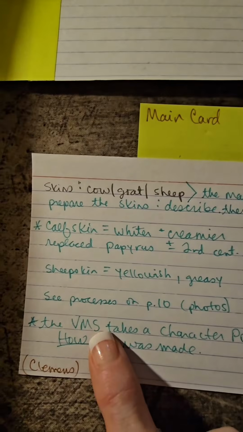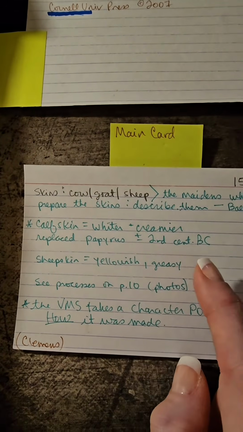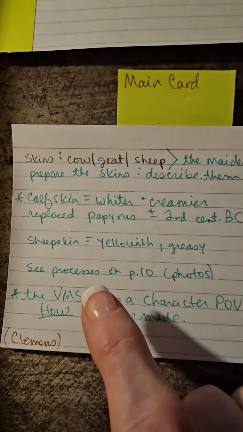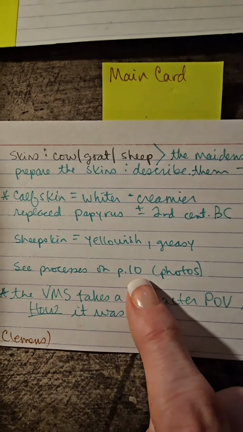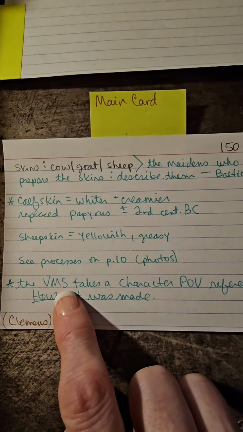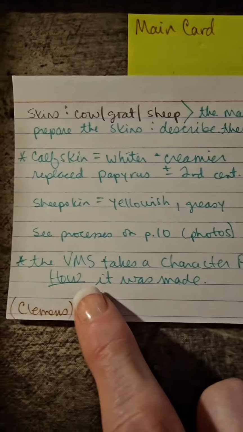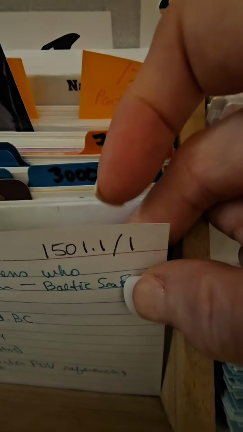This card has notes on parchment and skin. It has notes on when we moved from papyrus to parchment. It has some information about checkout processes on page 10, where there's some photos I might want to use. And then there's a note. The VMS, which is the Voynich manuscript, which appears in my book, takes a character point of view, referencing how it was made. So these are my notes to myself that would live in my main box filed behind 1501.1/1.